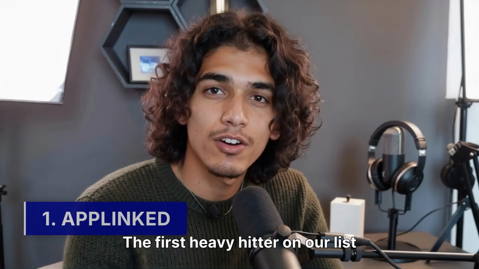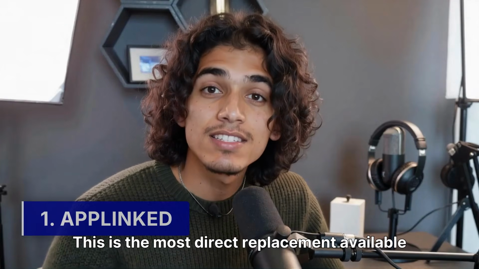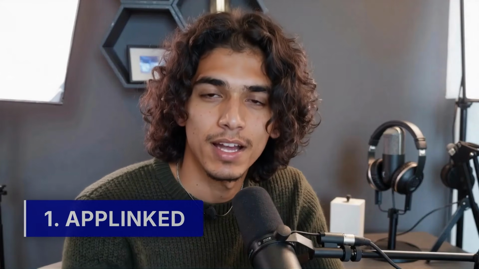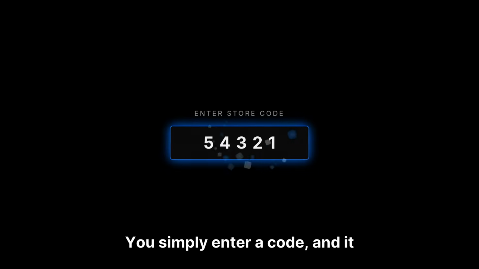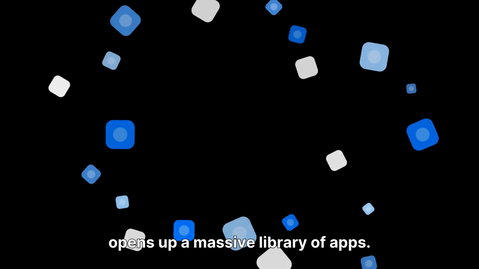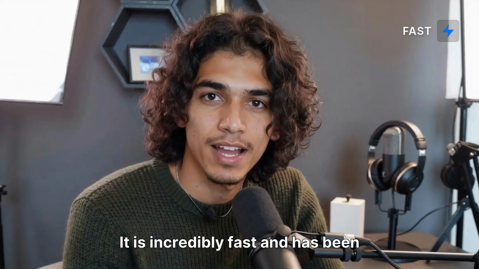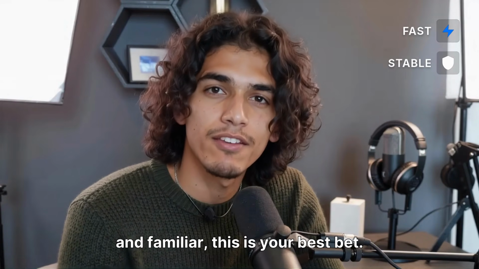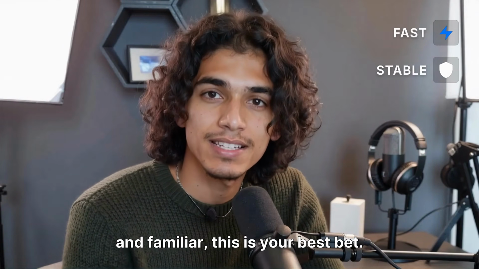The first heavy hitter on our list is AppLinked. This is the most direct replacement available right now. It uses the same store code system you are already used to. You simply enter a code, and it opens up a massive library of apps. It is incredibly fast and has been very stable lately. If you want to keep things simple and familiar, this is your best bet.